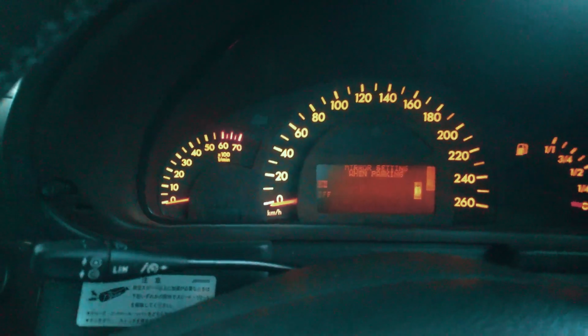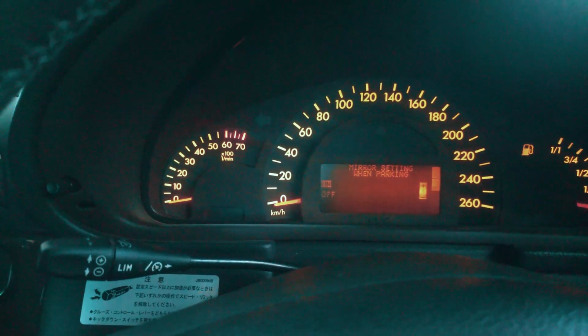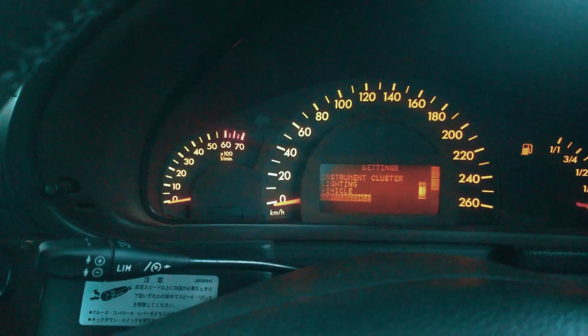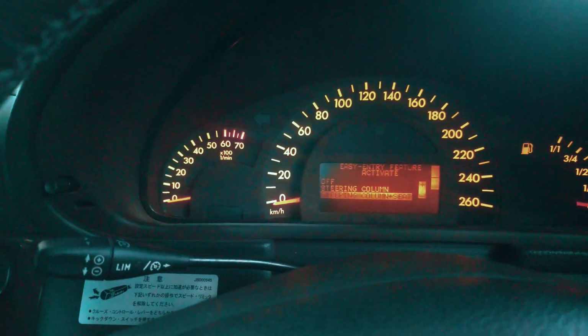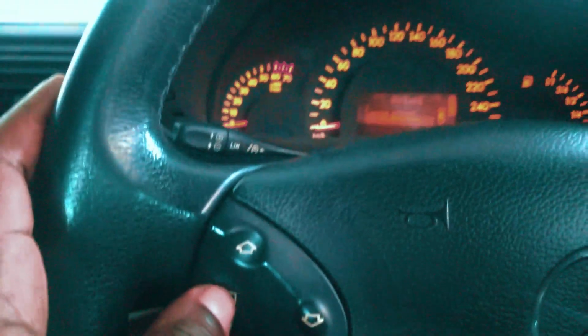When you set the key dependent on, it means when you switch on the car, it activates the memory seat setting so that the seats are tied to the keys.